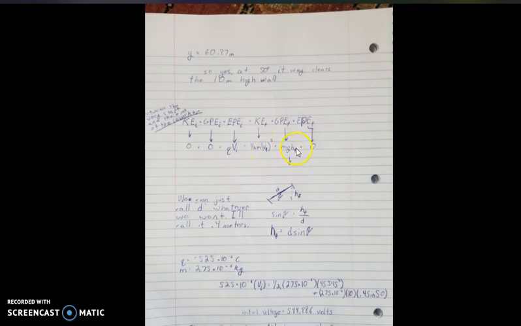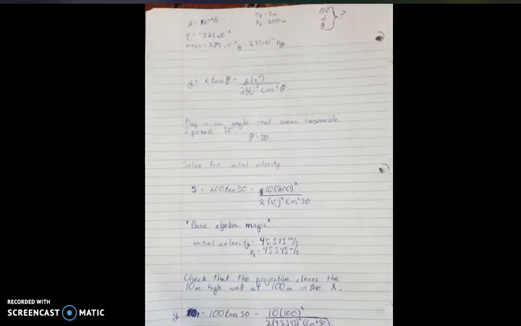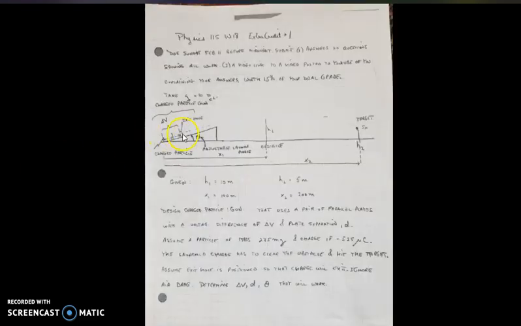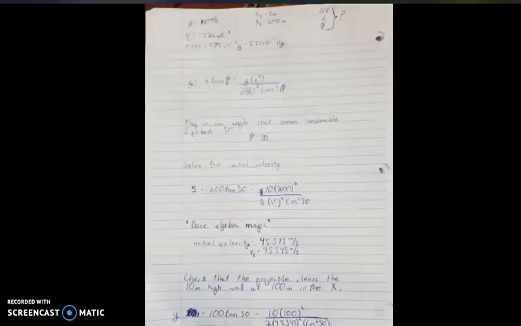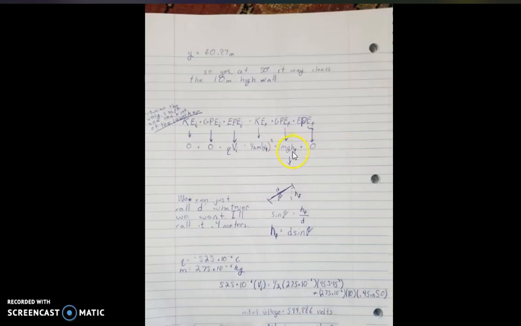Then plus mgh. It will have a very, very small gravitational potential energy because the final position of our particle is angled, so it will have that itty bitty bit of gravitational potential energy. We're just going to call that mgh, and then the final electrical potential energy is going to be 0 because it's right at the end of the gun.